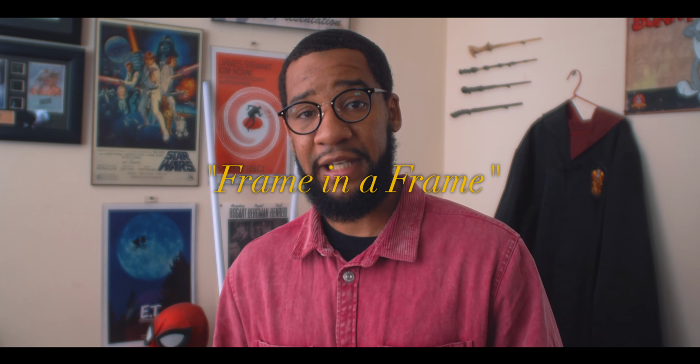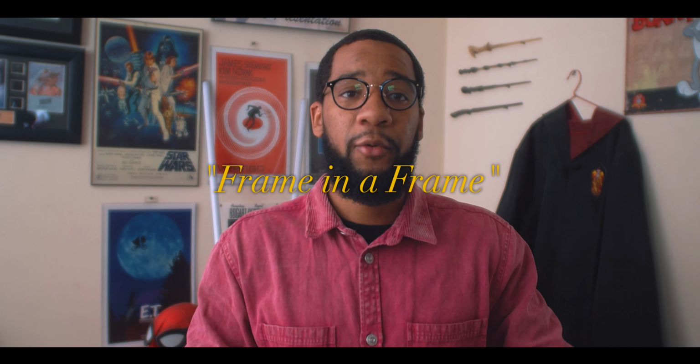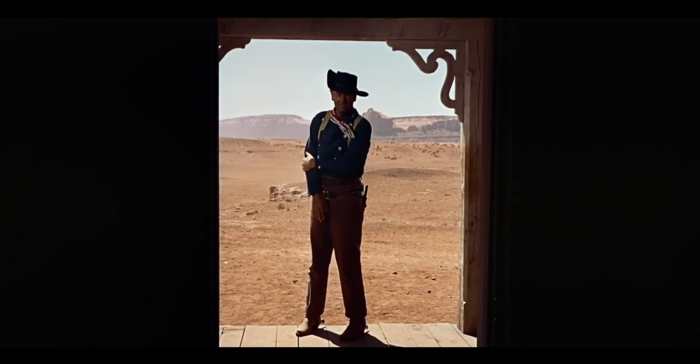Another way to draw the viewer's eyes is by having a frame within a frame. We already have this frame, right? But if you put another frame in it, it automatically draws the eye to what's in between that extra frame. One of the most famous examples of this is in The Searchers, here at the beginning and at the end of the film.